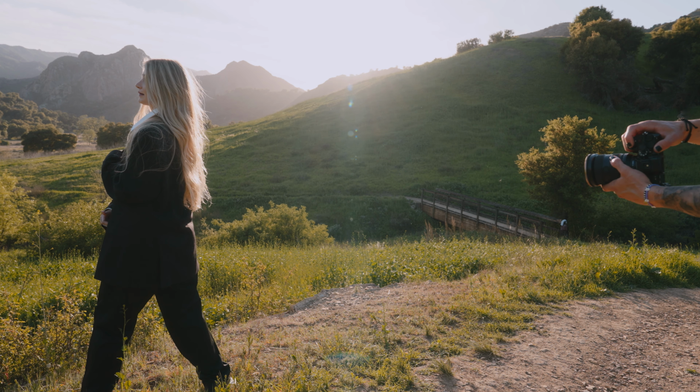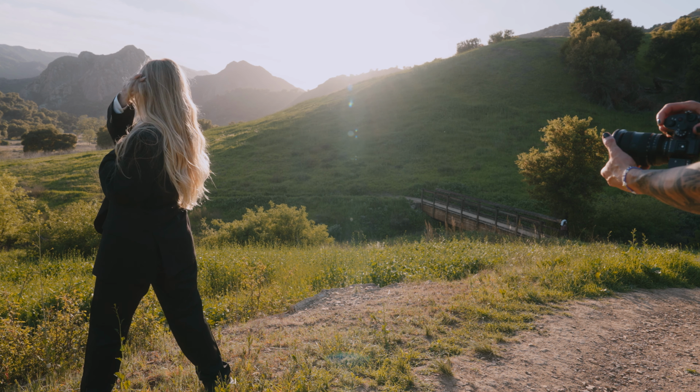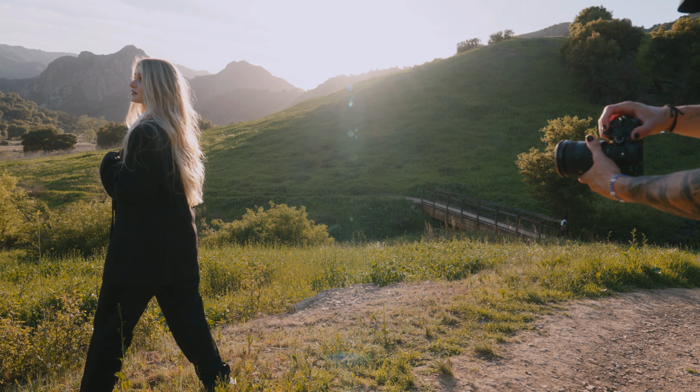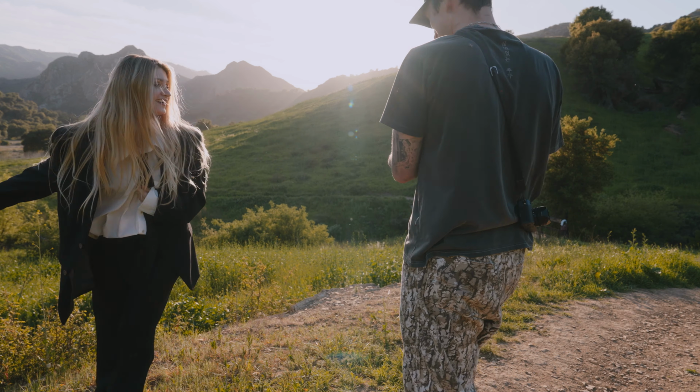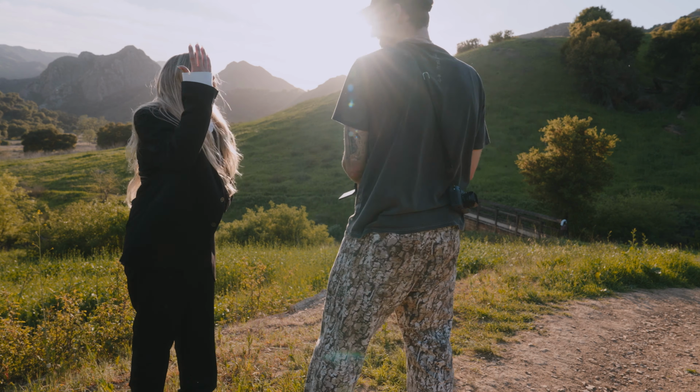Here we moved on to a new portion of the park just to get a slightly different viewpoint. We had a little bit more space to move around here because we weren't on the hill. And so we wanted to capture some running motion shots. That's what she's doing here, running back and forth.